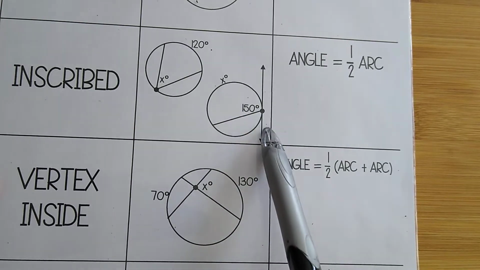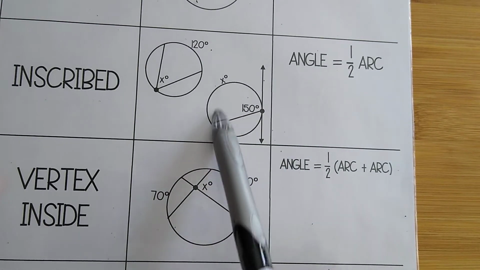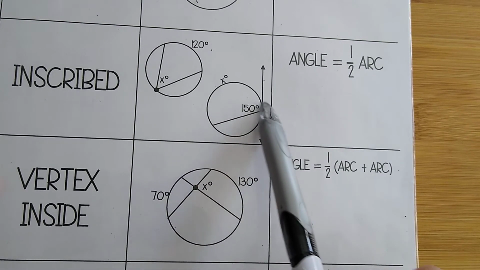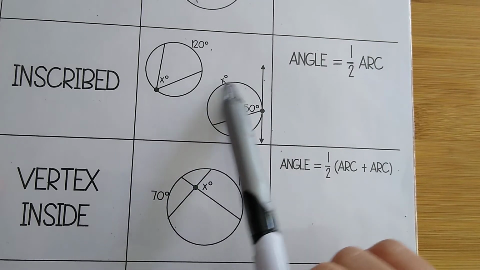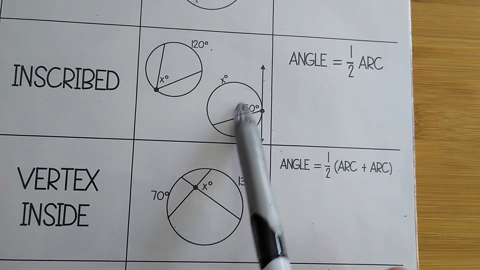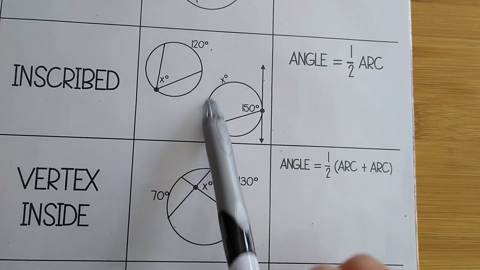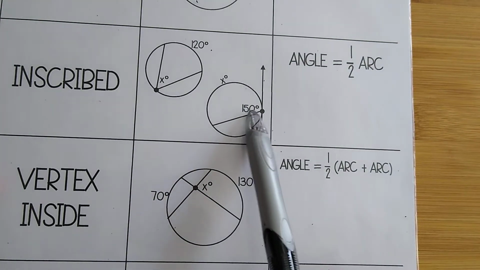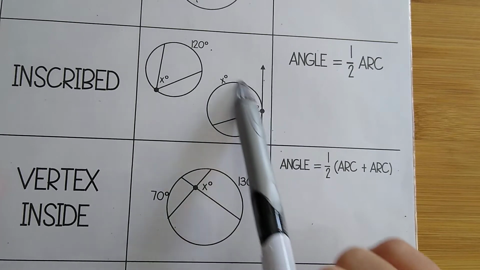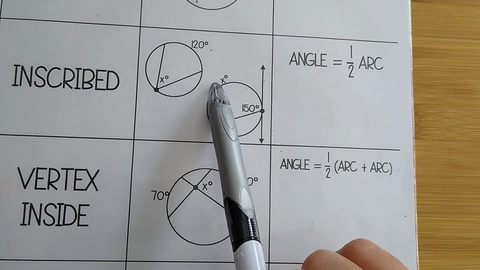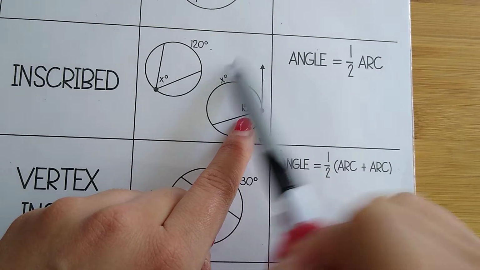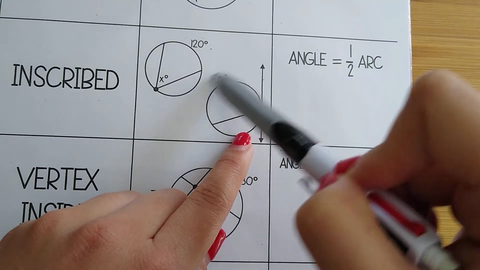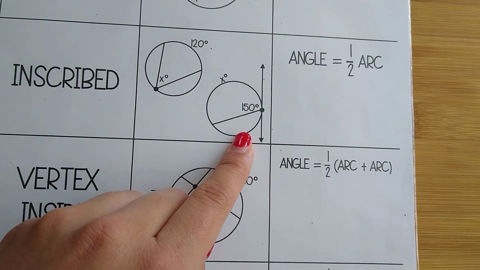tangent is where we have a tangent line, and then we see that this angle here, this is the inscribed angle, but again, we're still using the same formula. The angle here is equal to 1/2 of this arc. So if this is 150, then in order to get this arc, it's equal to 1/2 of this, so it would be 300. The arc measure would be 300 in this case. Okay.